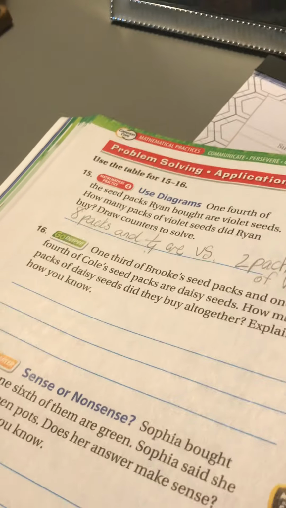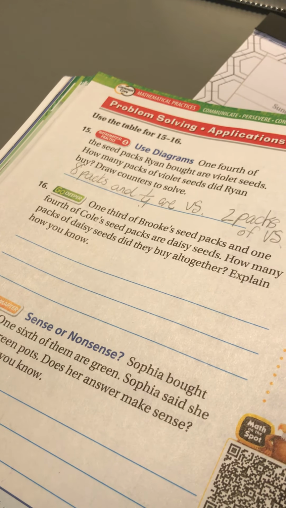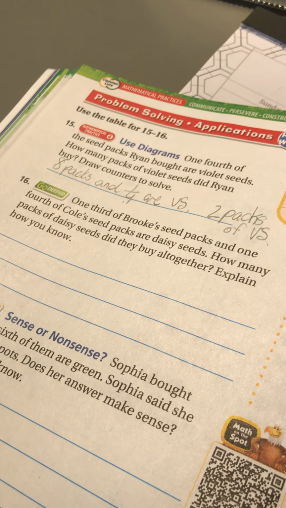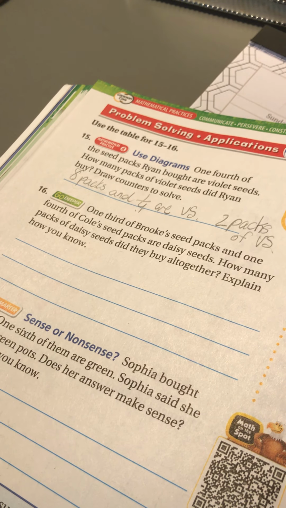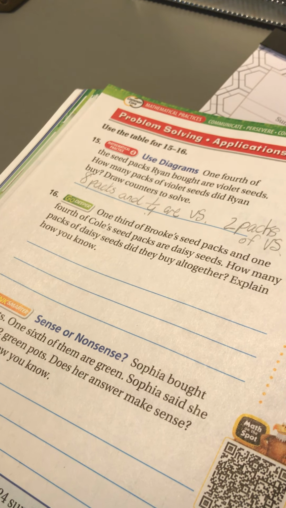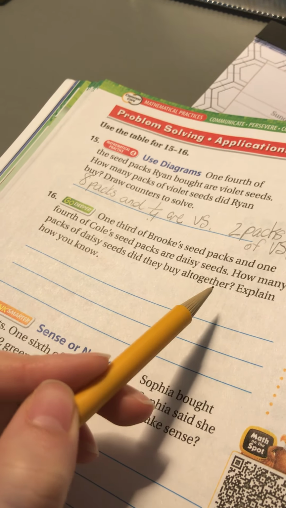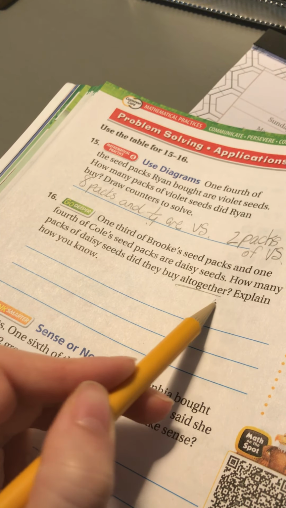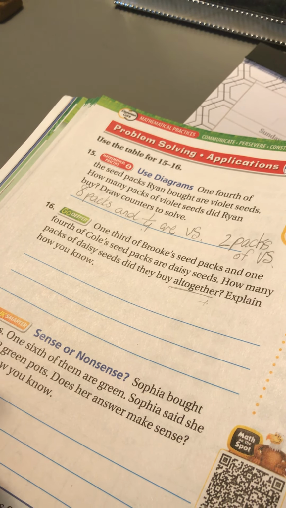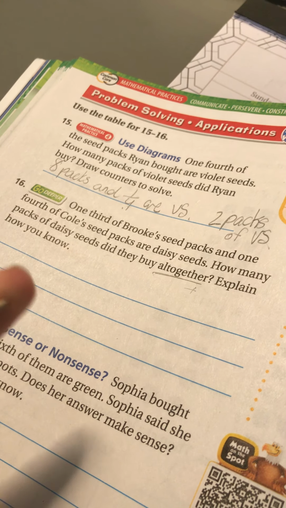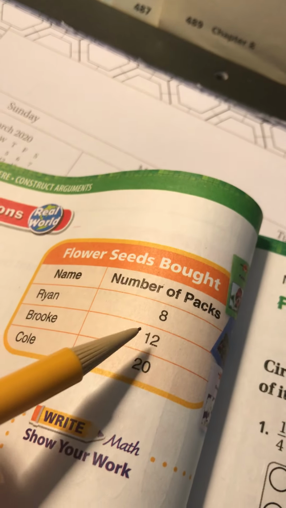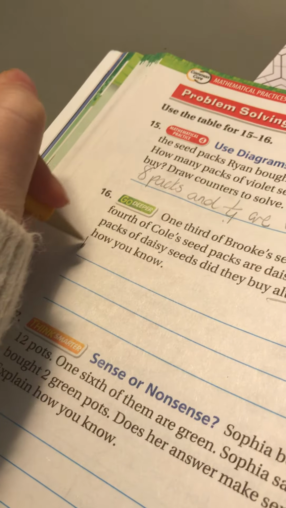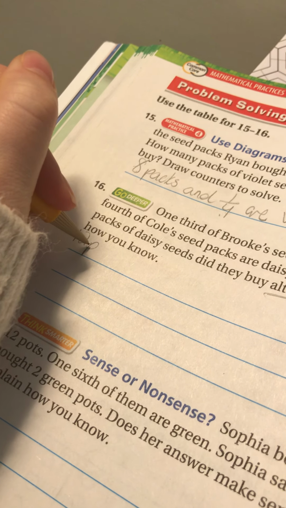Okay. 16, 1/3 of Brooke's seed packs and 1/4 of Cole's seed packs are daisy seeds. How many packs of daisy seeds did they buy all together? Explain how you know. All together means at that final step we need to add, okay? Now we're going to look at Brooke first. 1/3 of Brooke's seed packs. Let's look at Brooke's. She has 12 packs.